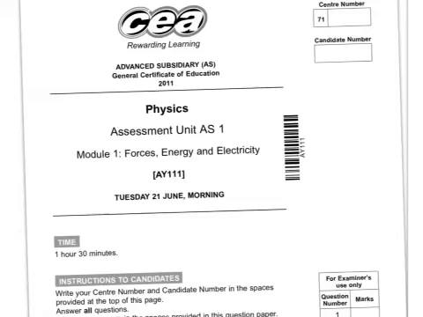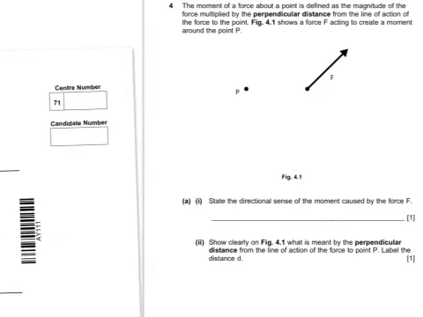Hello, and it's that time once again for some physics solutions, A-level style. We've gone for this time from the 2011 summer exam. Still in the AS1, I'm actually just going for the next question in this one, question 4. And this one is all about moments.